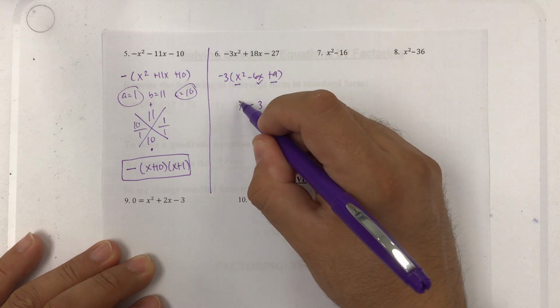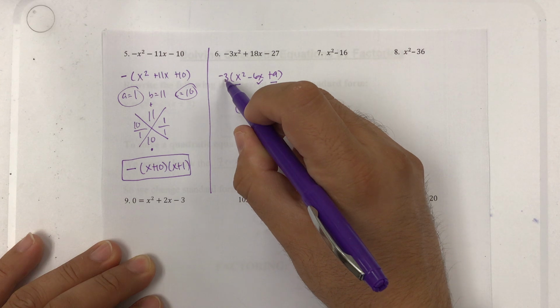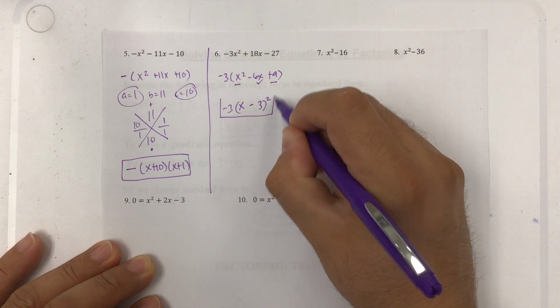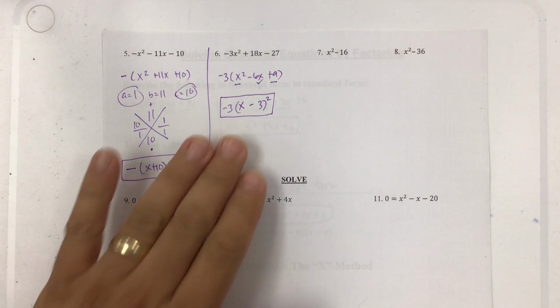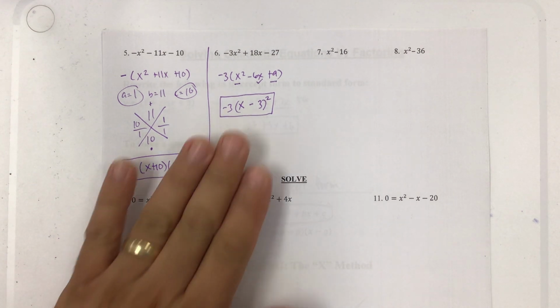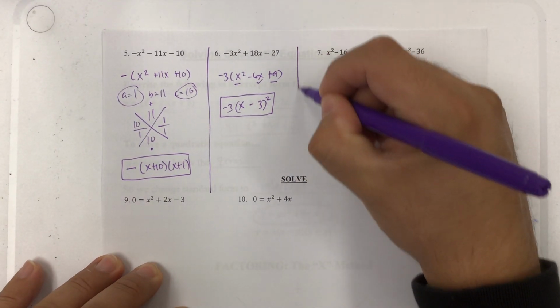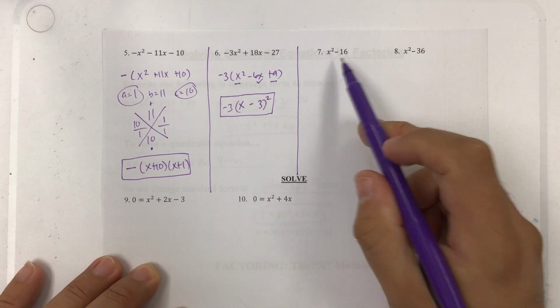So we use the middle symbol, parentheses squared. Don't forget your GCF. And there it is. You can also do the x method here, but try getting the hang of the shortcut. It will help.